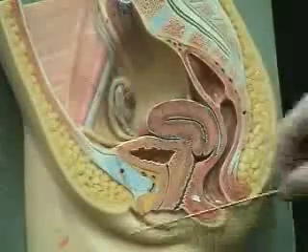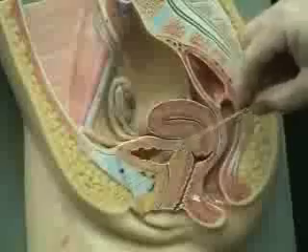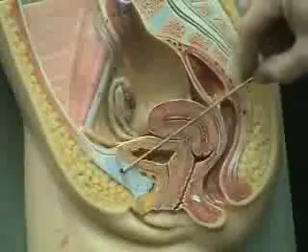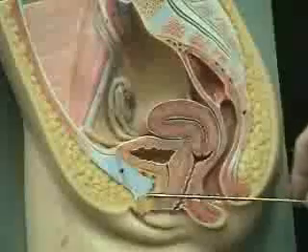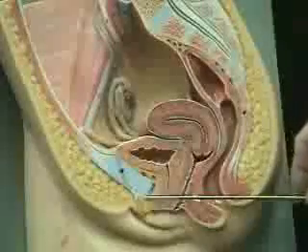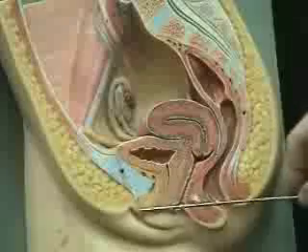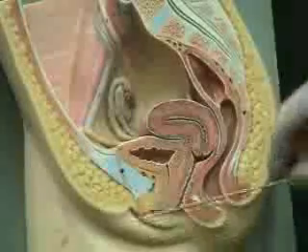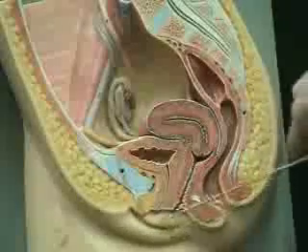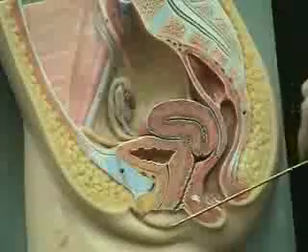But if I remove this anterior portion of this model, now we can see in the mid-sagittal section essentially the same things. We can see the mons pubis, the fat which overlies the pubic symphysis. Immediately below the pubic symphysis we can see the glans clitoris. Now the clitoris is much larger than this. The portion that we typically refer to as the clitoris is only a small portion known as the glans. Here we can see the labia majora and the labia minora.